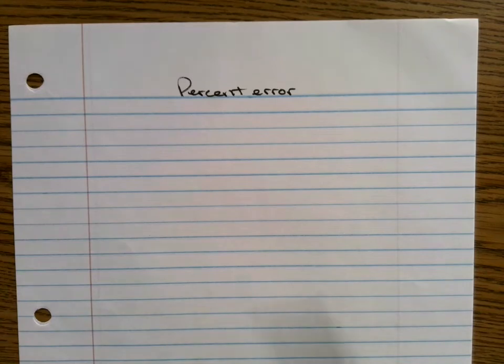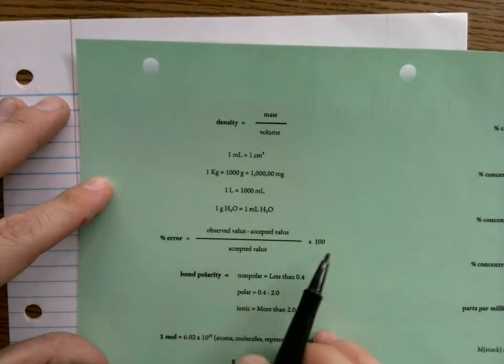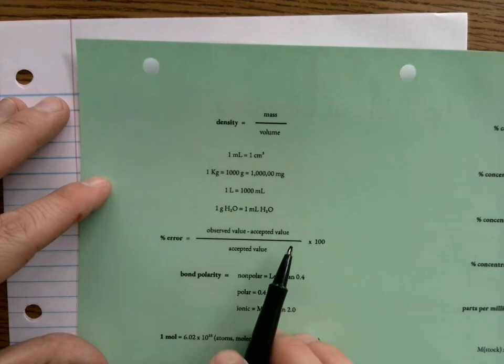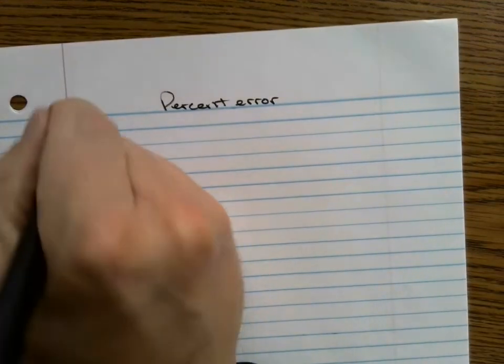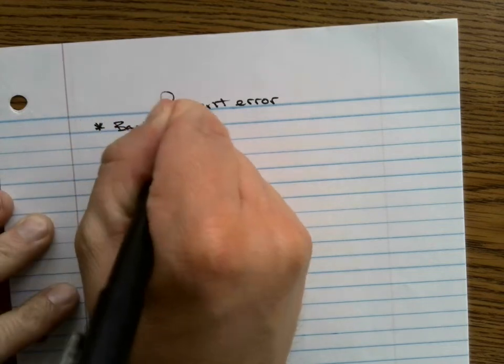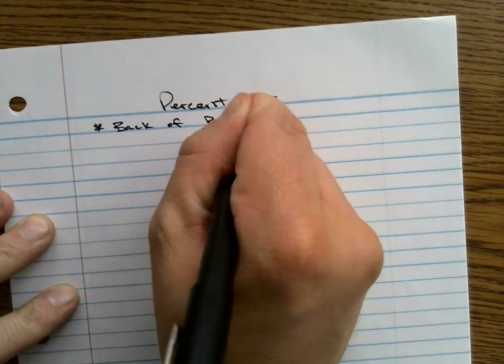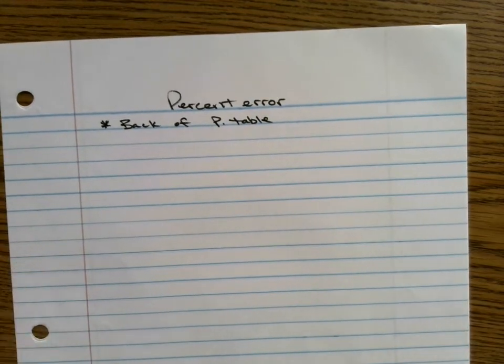Also, before I forget, on the back of your periodic table, I do have this formula here. So you don't have to memorize it, you just have to know how to use it and apply it. So let's go through a couple examples. It's on the back of the periodic table, your green one. It could be a different color, depending on the year that I made these tables. It'll change from year to year, but it's the one that I hand out in class.